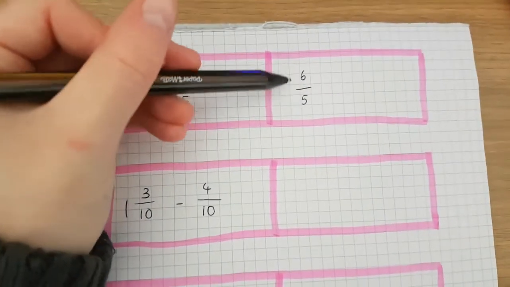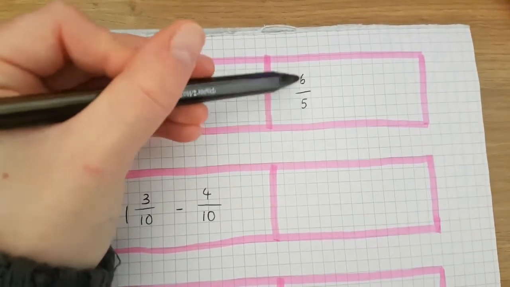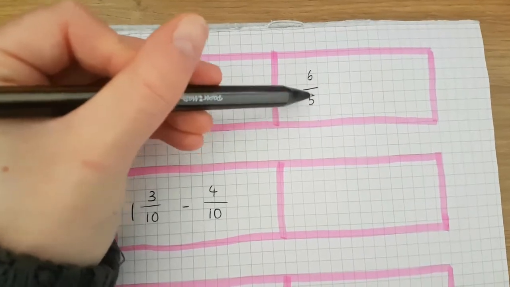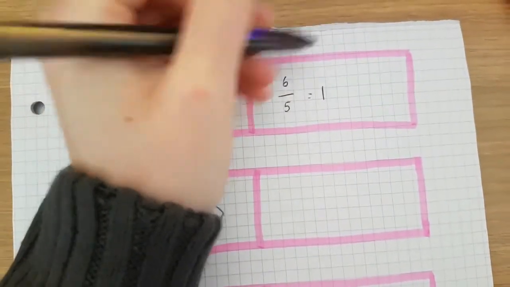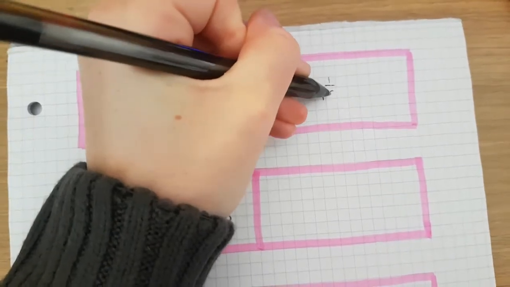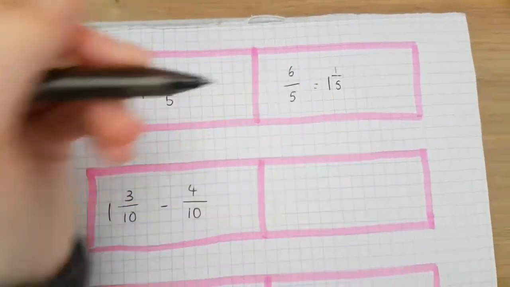Some of you might notice we can turn this into a mixed number afterwards because it's top heavy. We have 6 over 5. So this is going to be the same as 1 whole part and 1/5 because it's filled up 5 times.